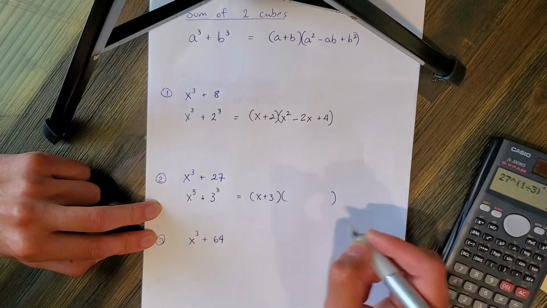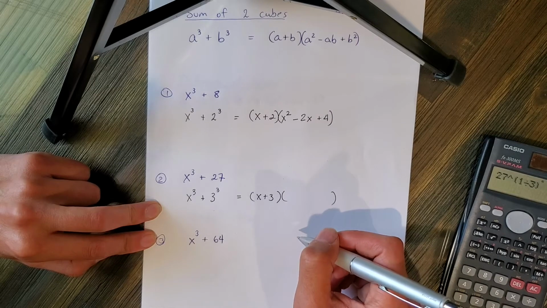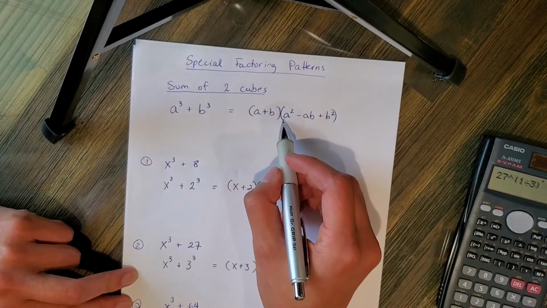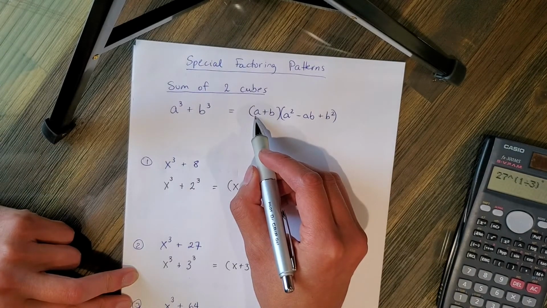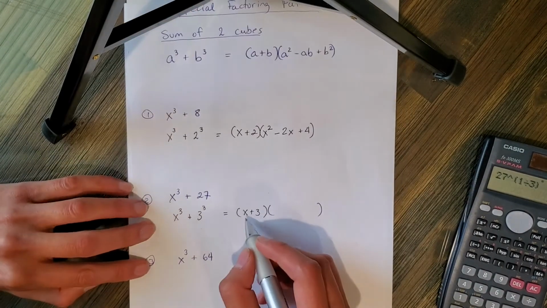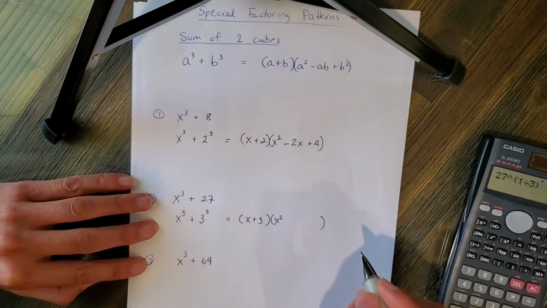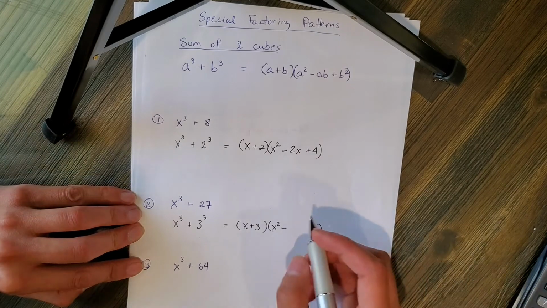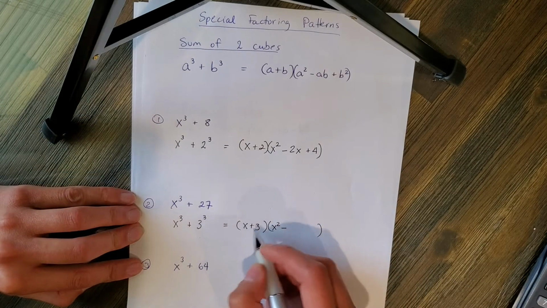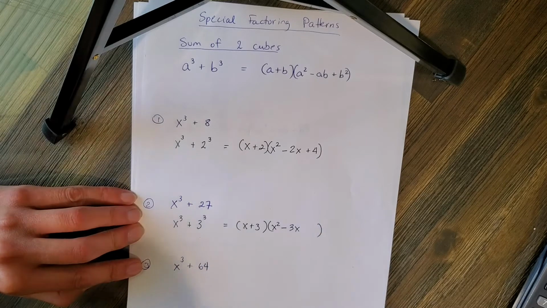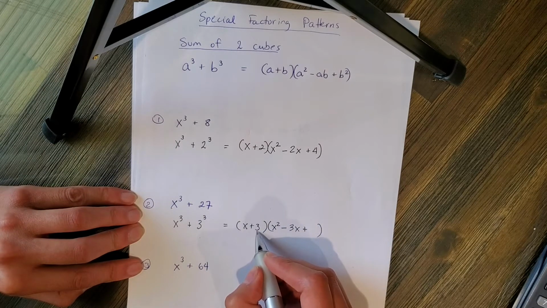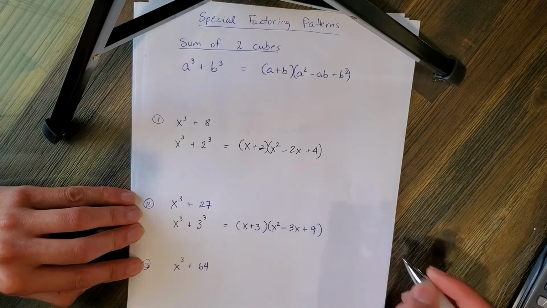Next, we're going to go ahead and fill in the second parentheses with the trinomial. So remember, the pattern tells us just take the first term, a, and then square it. So in this case, x is just going to be squared, so it's just going to be x squared. Remember, the pattern says it's going to be minus. So go ahead and put minus there, and then multiply these two. 3 times x is 3x. And then the last term is going to be plus. And then we just take the second term inside the small parentheses and square it. So 3 squared is 9.